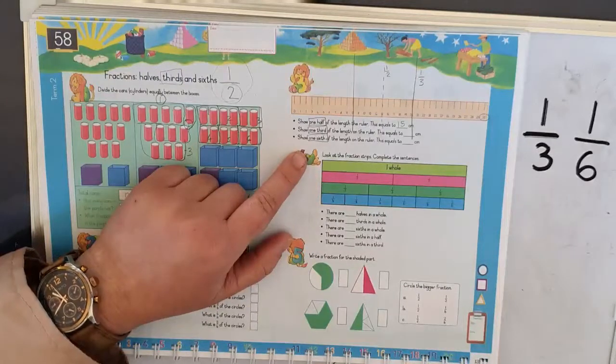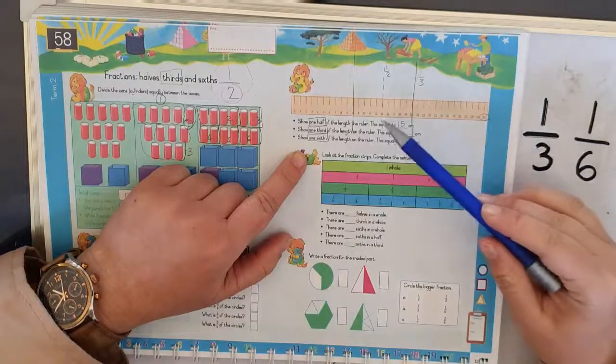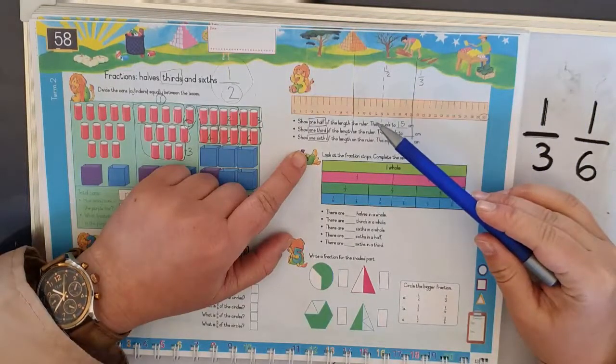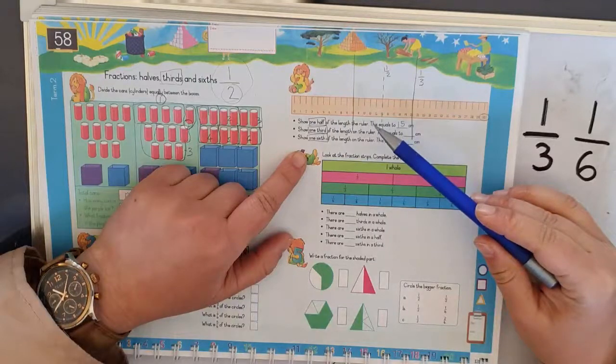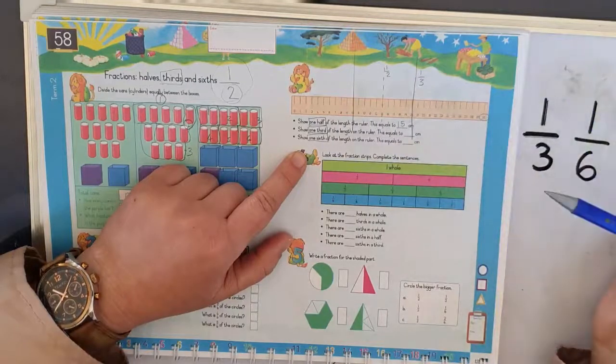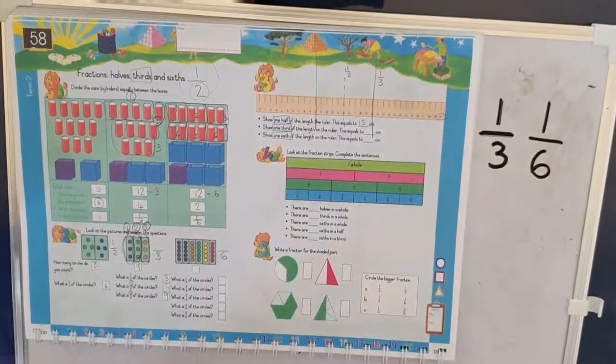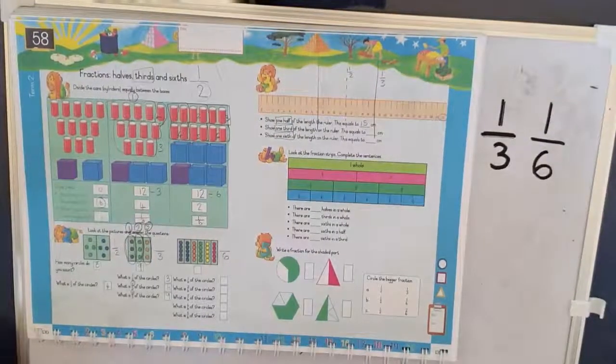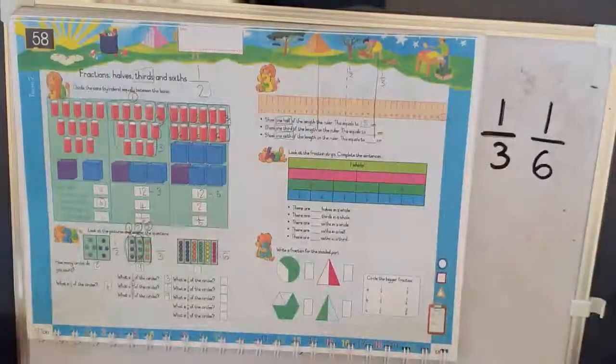Okay, this is what we have to do over here. So that means it's 30 divided by 6. 30 divided by 6 is 5.